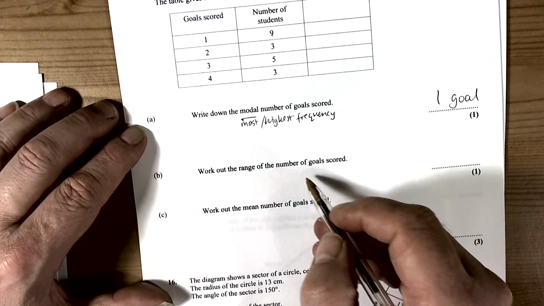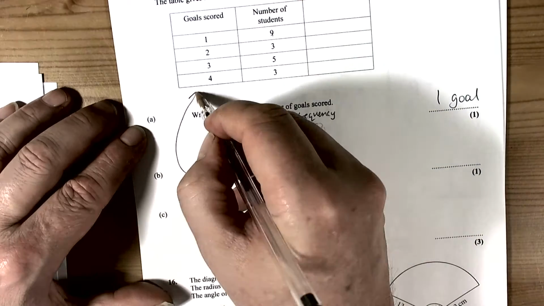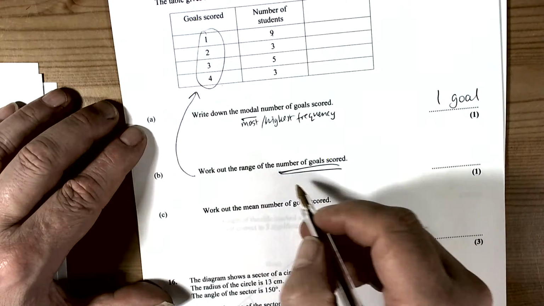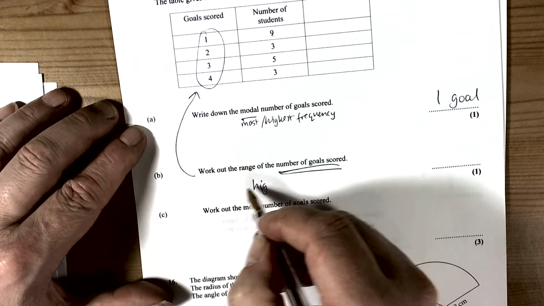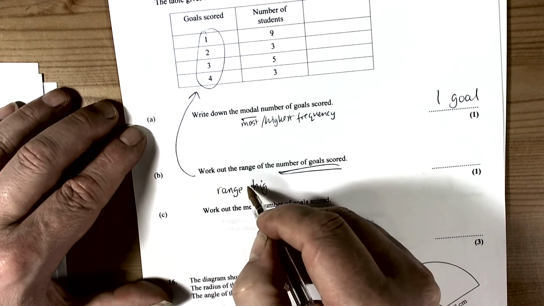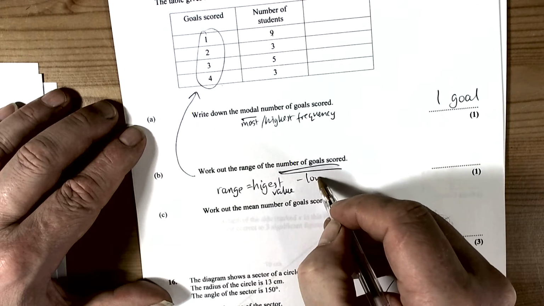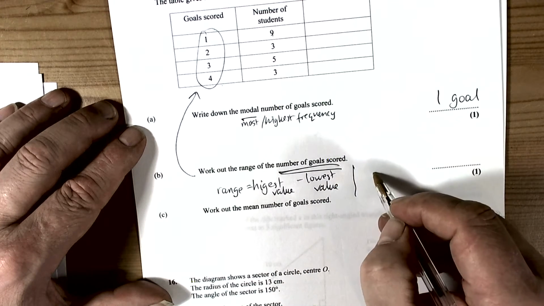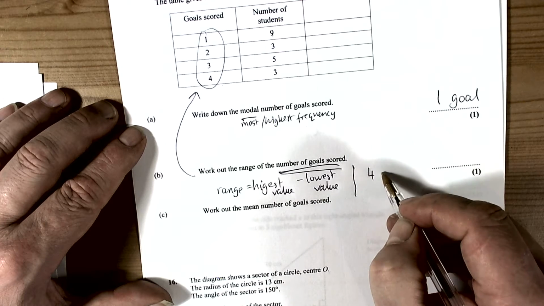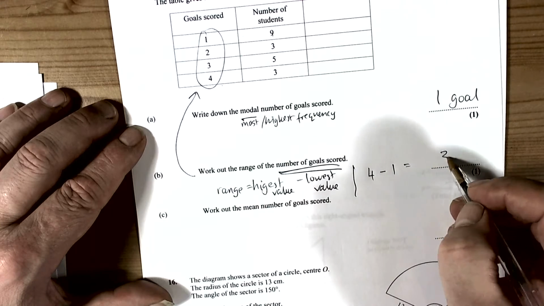It says work out the range of the number of goals, so we've got to remember this is about the number of goals, so it's this column here, and the range never changes its definition, so the range is equal to the highest value minus the lowest value. So in this case the highest value is 4, take away the lowest value of 1, so it's going to be equal to 3 goals.